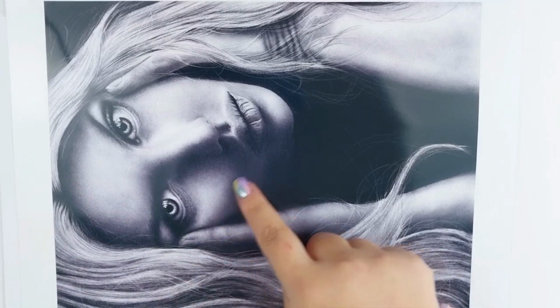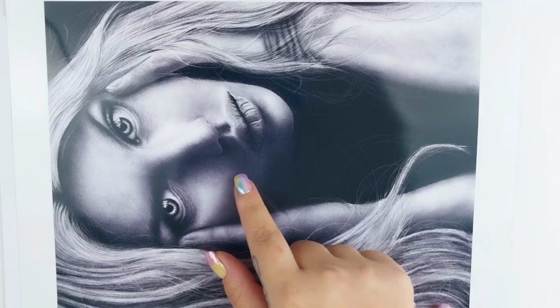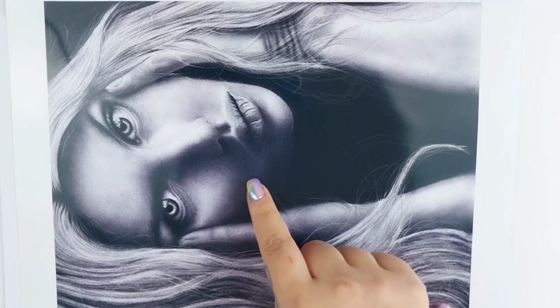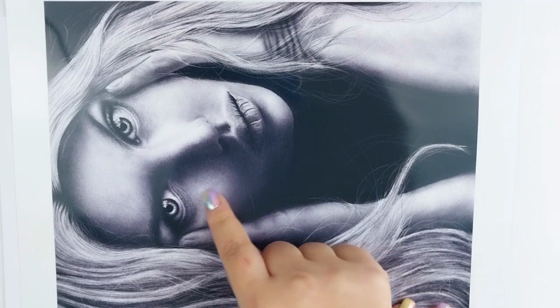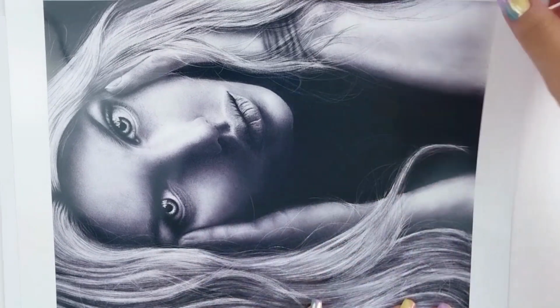Pay attention to this part. As you can see, we have only defined the cheek shape with different tonalities of gray. That is, we were able to create this volume on the cheek by drawing only the shadows from dark to light.